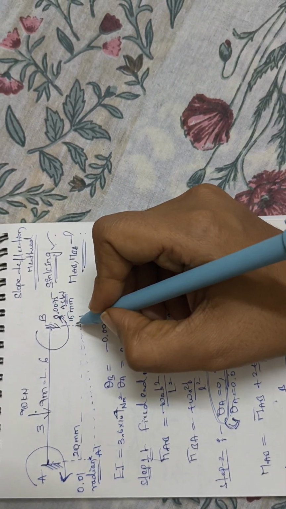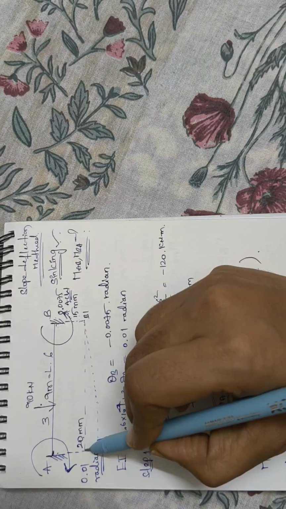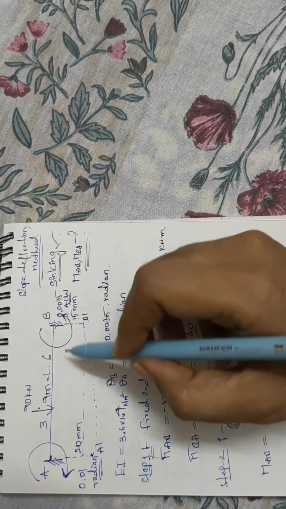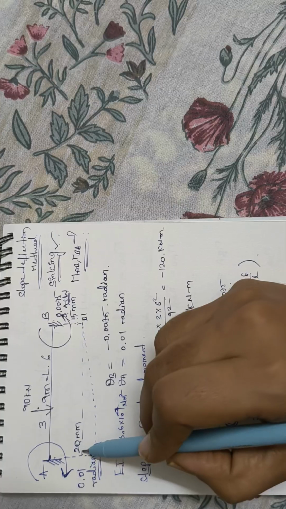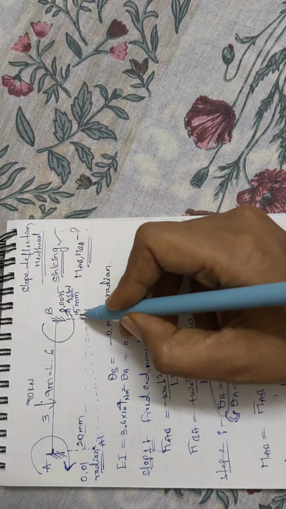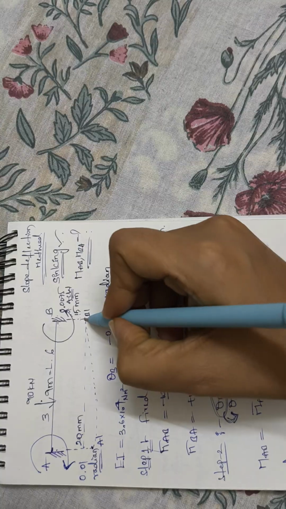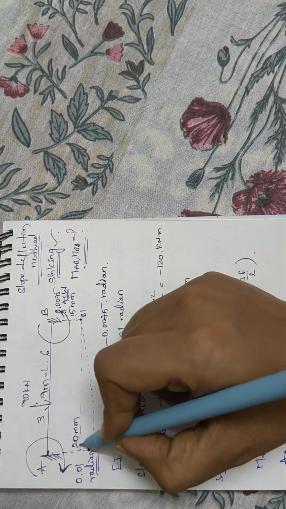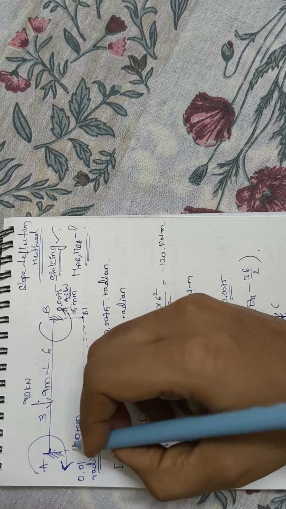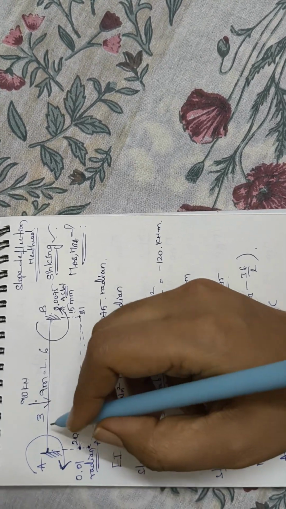But B's sinking depth is less compared to the 20 mm depth. Here 20 mm, here 15 mm. From this end point of 15, draw a dotted line along the horizontal direction. Where it is meeting, there you have to keep one more point also.